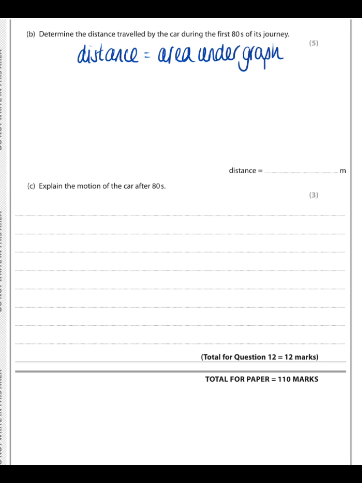So you now need to annotate your graph really clearly. There are a couple of ways you can do this. You can either use the trapezium method, so you can divide it into trapeziums and calculate the area of each of those and add them up. Or you can divide it into rectangles and triangles and work out the individual areas of those. Or you can use the counting squares method.